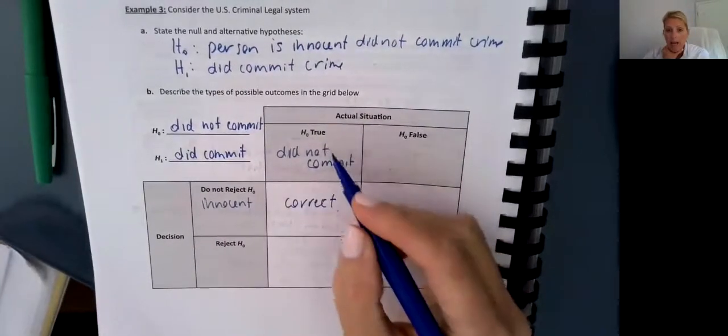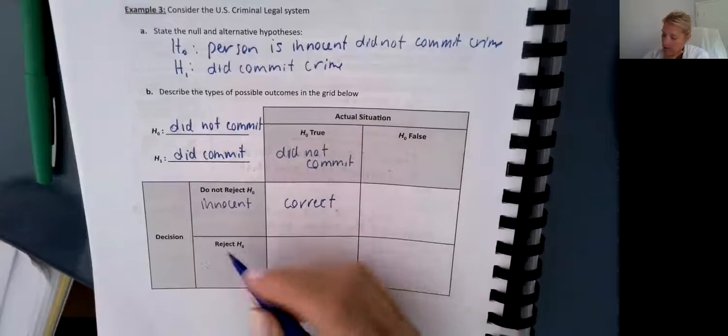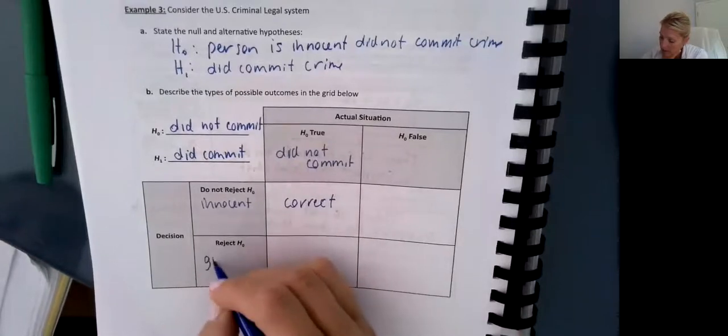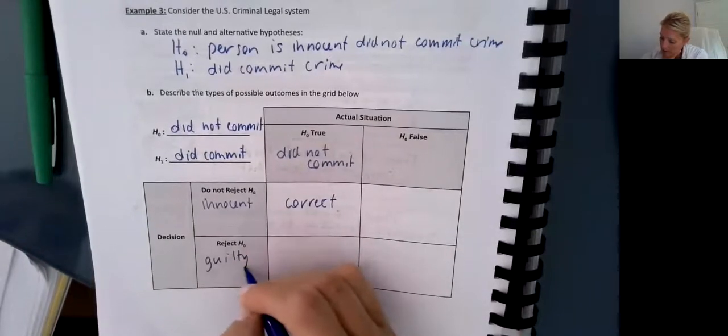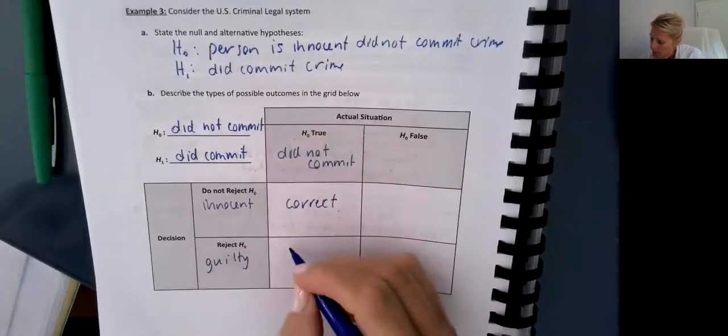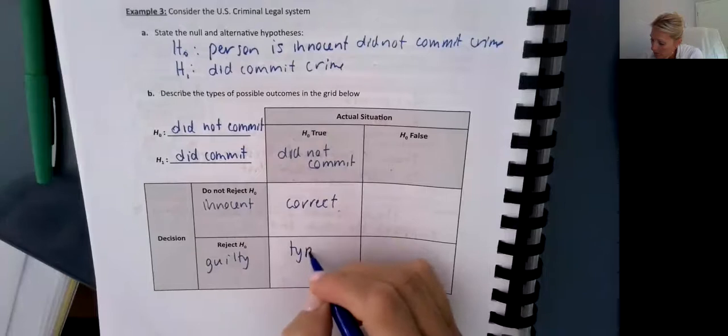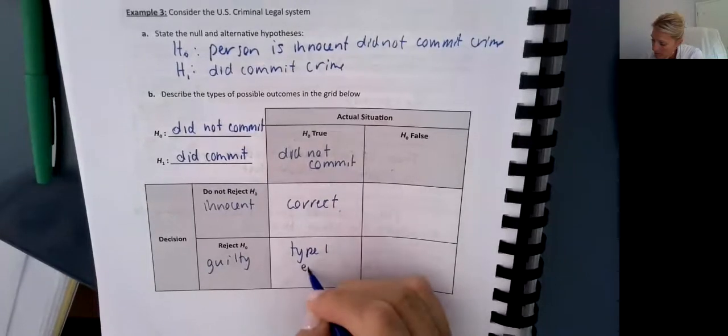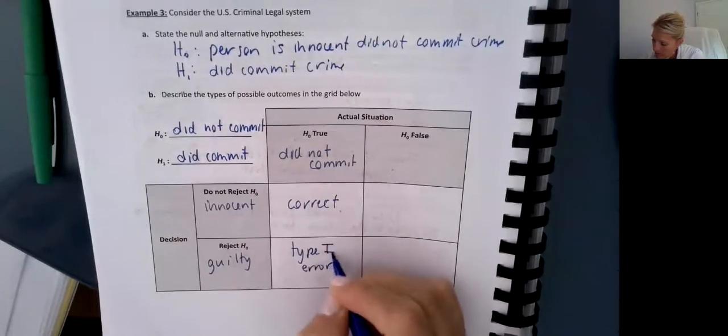Let's say they did not actually commit the crime, but they charged them guilty. The jury said they were guilty even though they did not commit the crime. This is a type 1 error. This is a very bad situation.